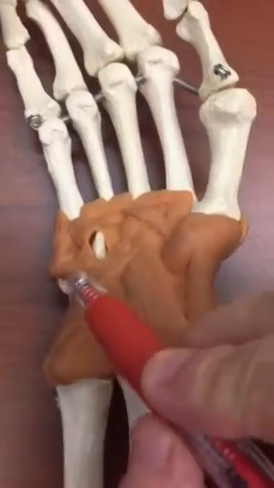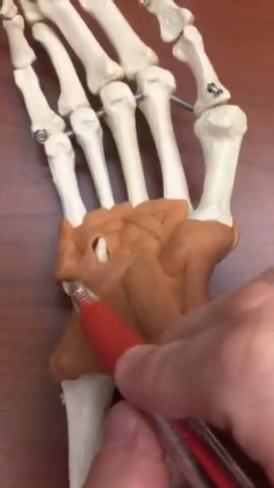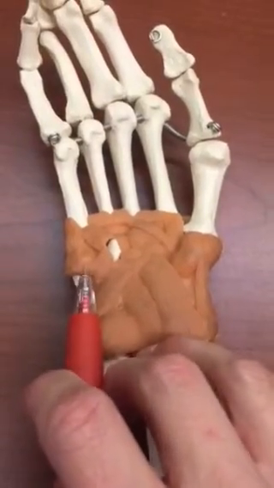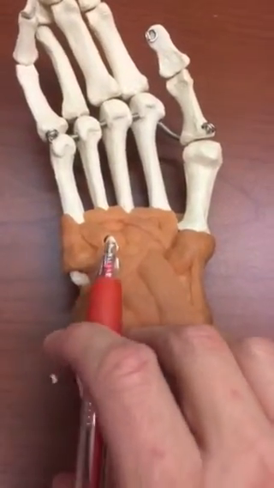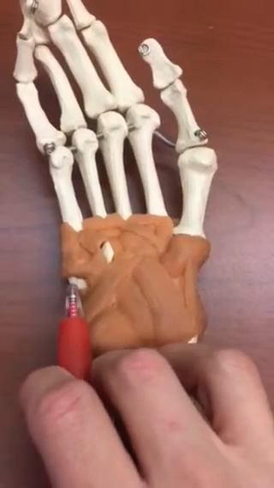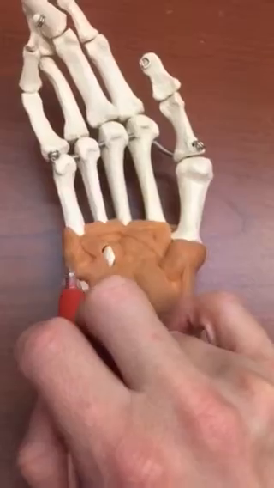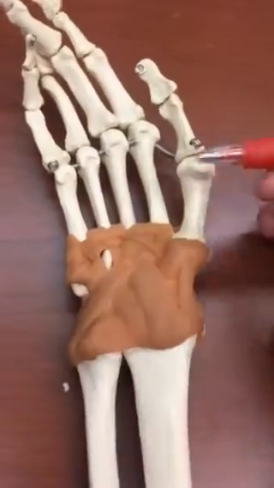This is also an intercarpal ligament, but this one has a specific name as it attaches the pisiform and the hook of the hamate. That is the pisohamate ligament. This one goes from the pisiform bone up to the 5th metacarpal, so that's the pisometacarpal ligament.